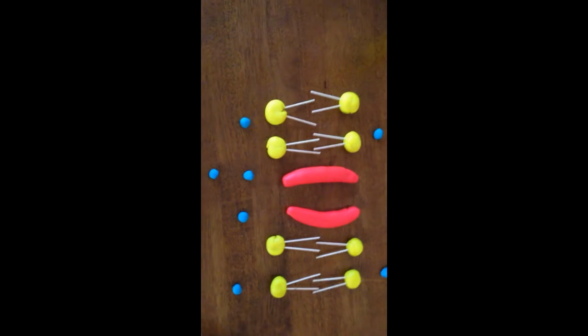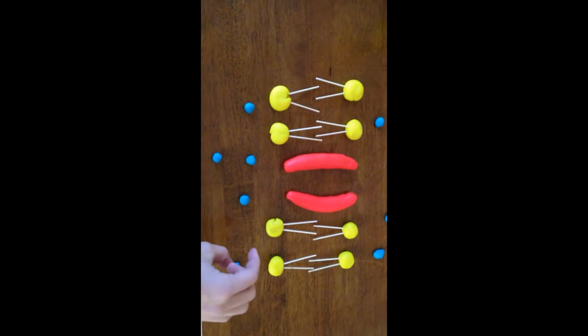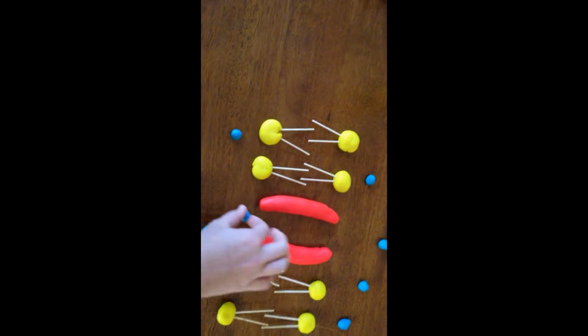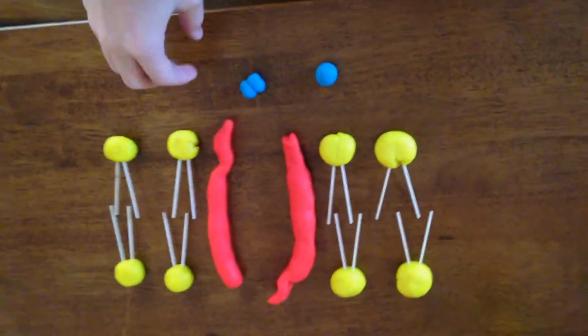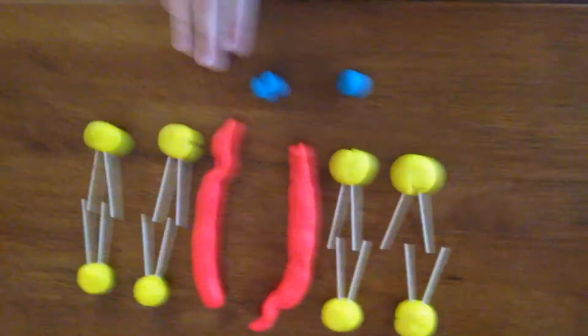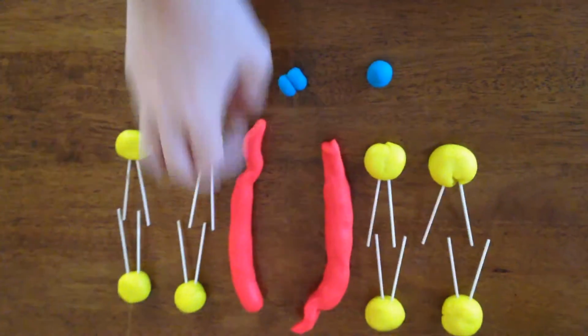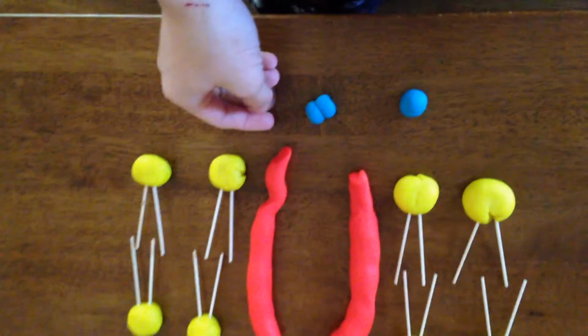That's diffusion. Osmosis is like diffusion, however, it is specifically with the particles of water, not just any particles. Facilitated diffusion is when certain molecules are allowed to enter or leave the cell with the help of a carrier protein. Facilitated diffusion. Like regular diffusion, but facilitated with a protein.